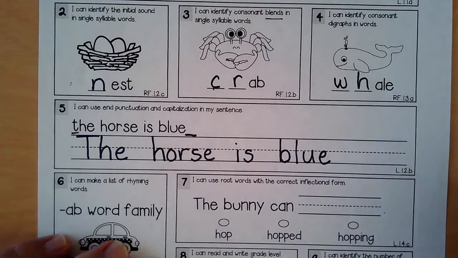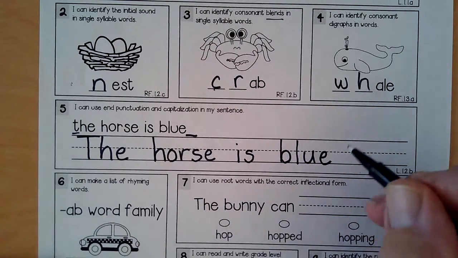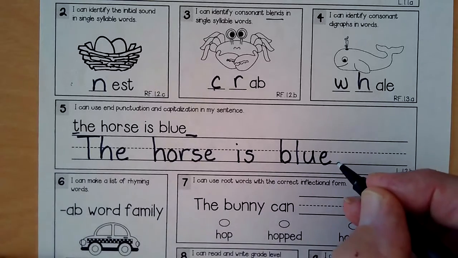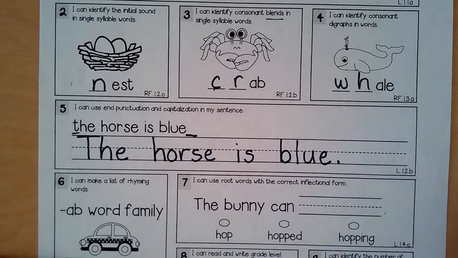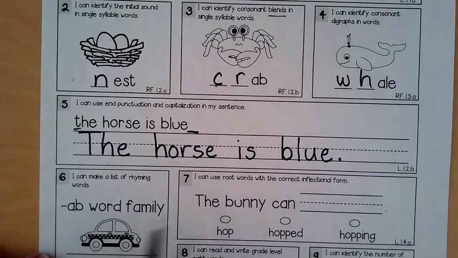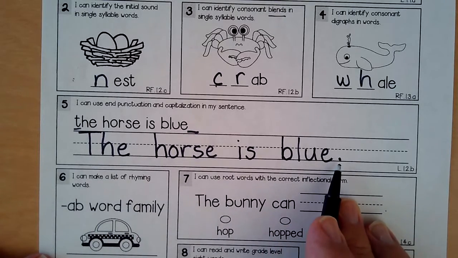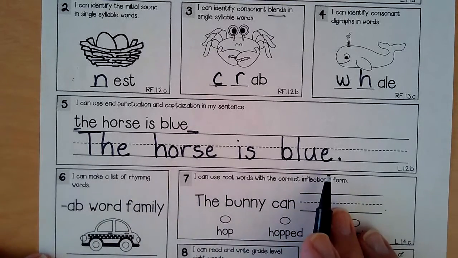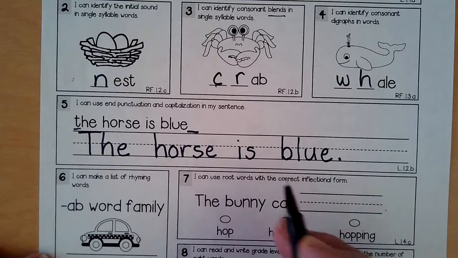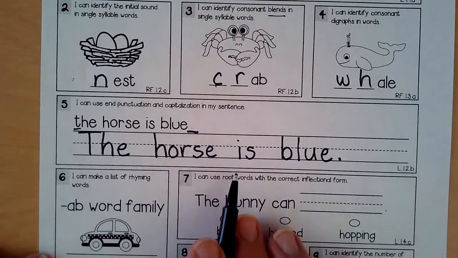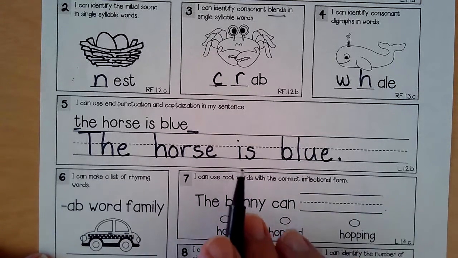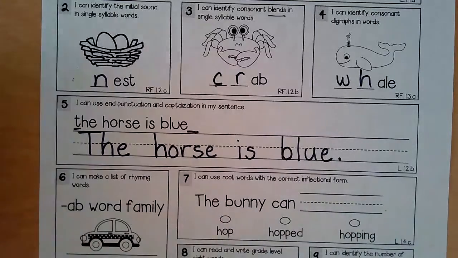And we need to put a punctuation at the end of this sentence. I started with a capital, and I'm going to end with a period. All right, that's a sentence. We're not asking a question. We are saying is. We know that we are telling a statement. We are saying the horse is blue.